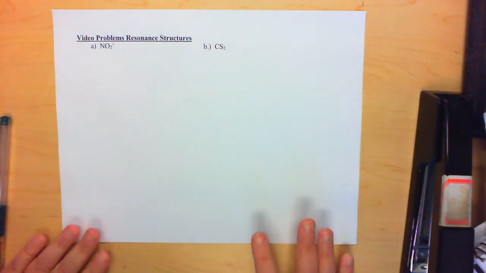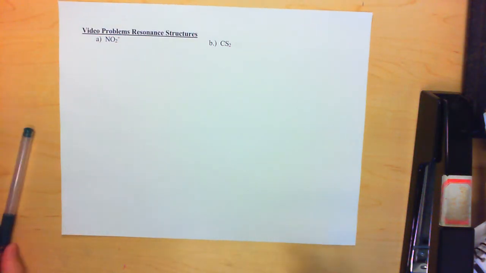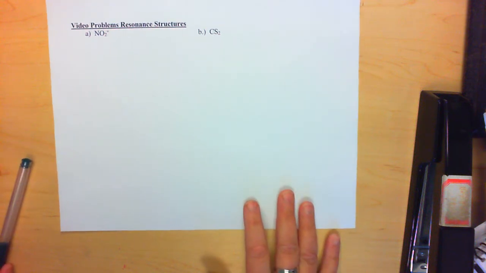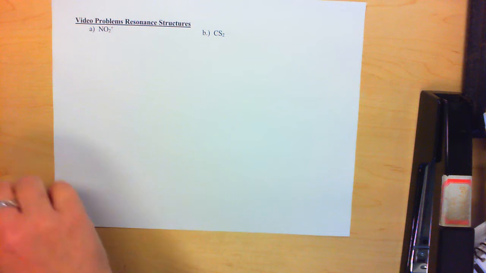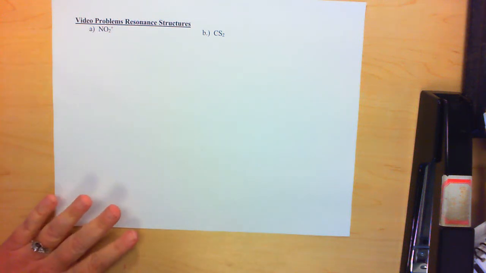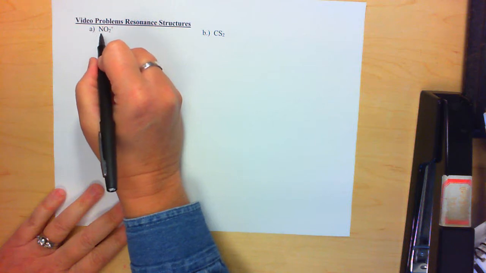Alright, here's where we're going to work resonance problems. A couple of these problems you will have already seen in the molecular shape, but we want to focus on the resonance part of it. So, again, you do the Lewis structure.